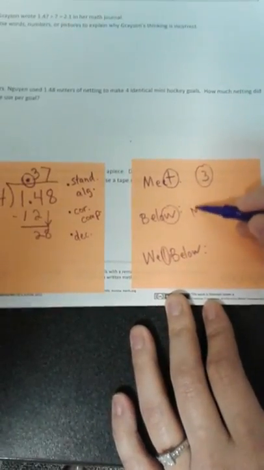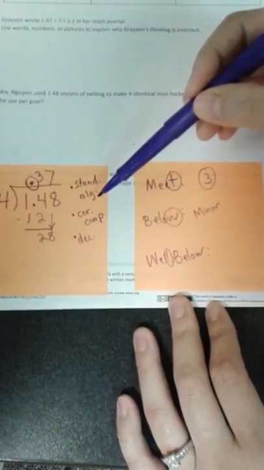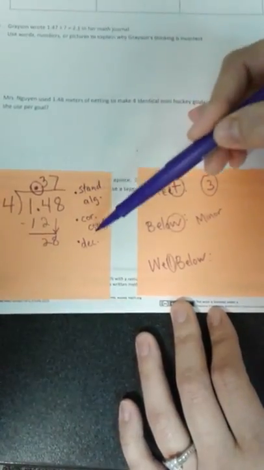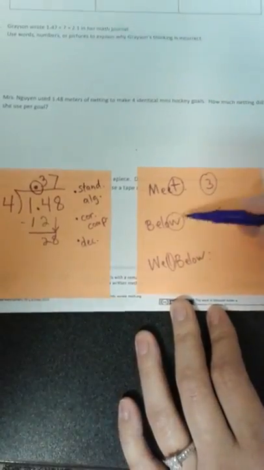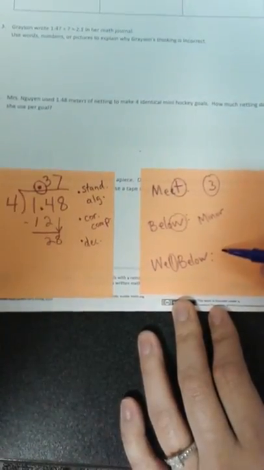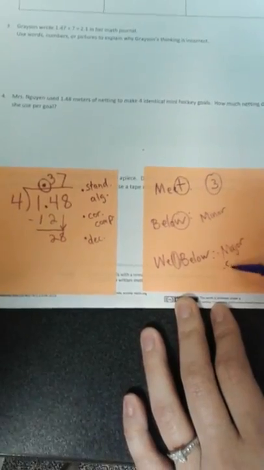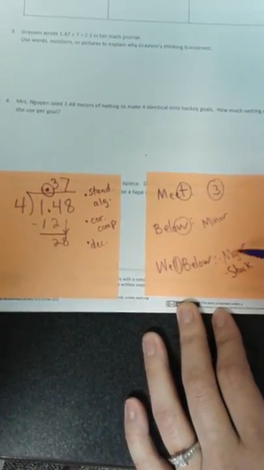If I see a minor error, be it in computation or they just forgot the decimal, something very minor, so they didn't get all 3 categories, something little is missing, I'm going to consider that the just below. However, if there's maybe a major computation error or they're just plain old stuck or blank or don't know where to start, that's when I'm going to go ahead and mark this an L and I'm going to move on.